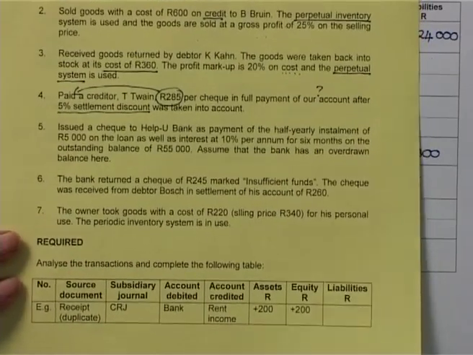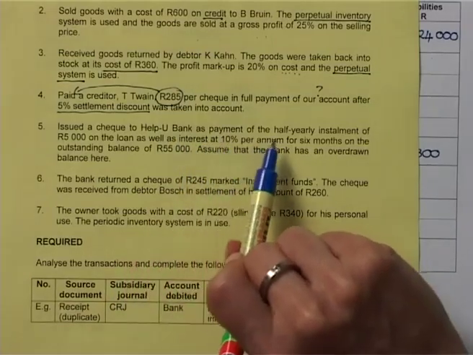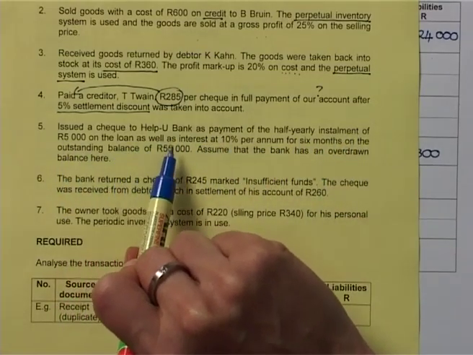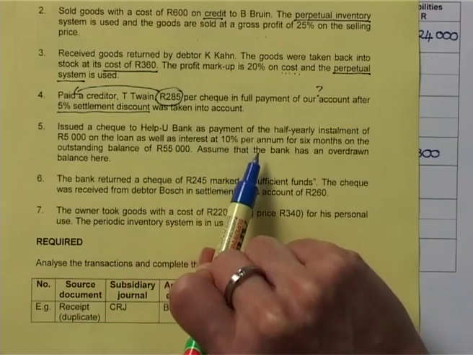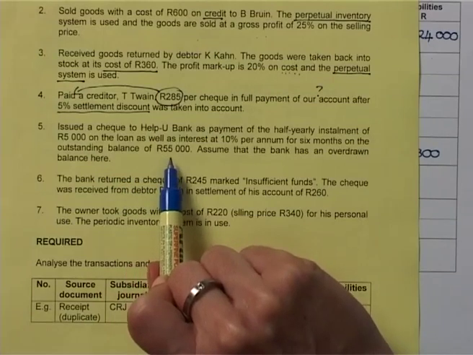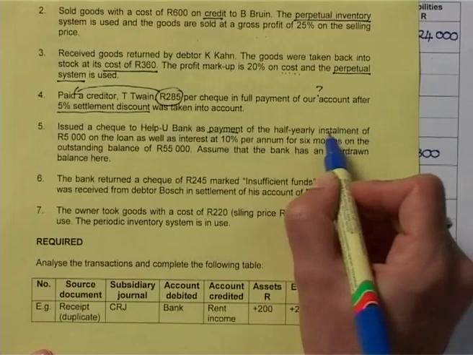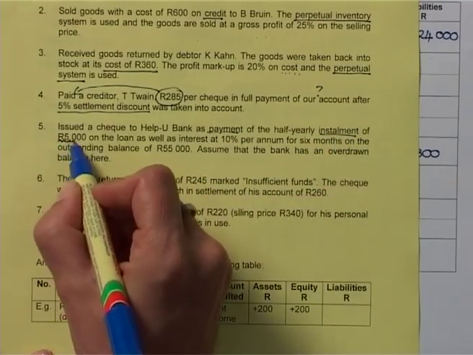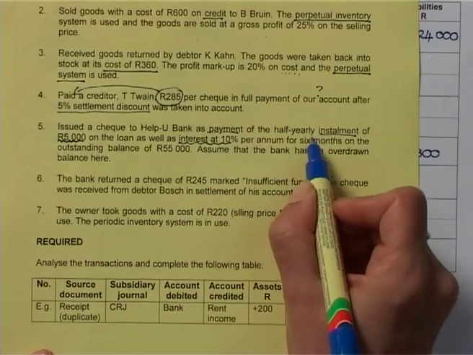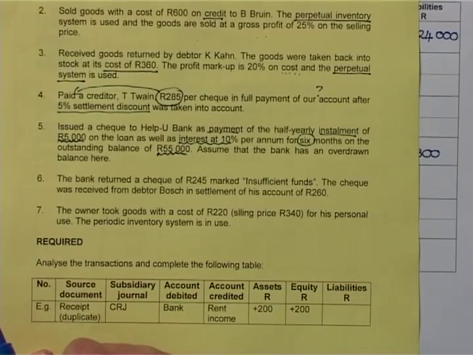Transaction number 5. We issued a check to Help You Bank as payment of the half-yearly installment of 5,000 Rand on the loan, as well as 10% per annum interest for 6 months on the outstanding balance of 55,000 Rand. So we do not only make a payment of the installment, there's the installment amount, but we also pay interest, 10% for only 6 months, and that is based on the 55,000.